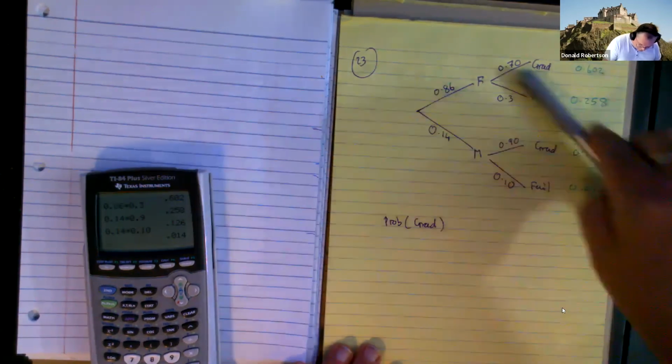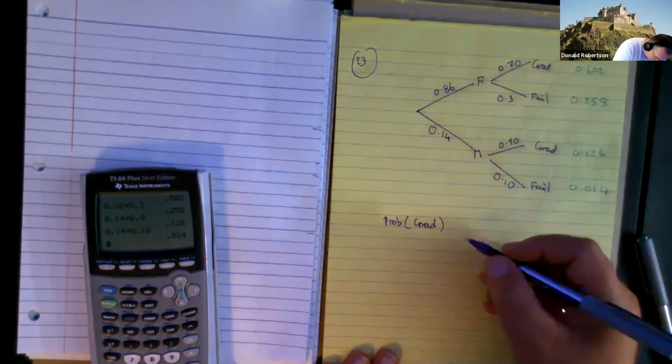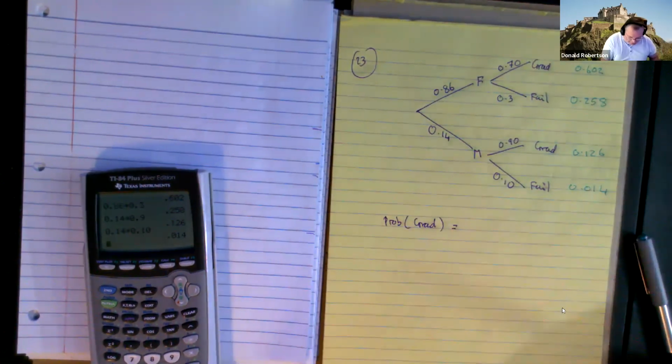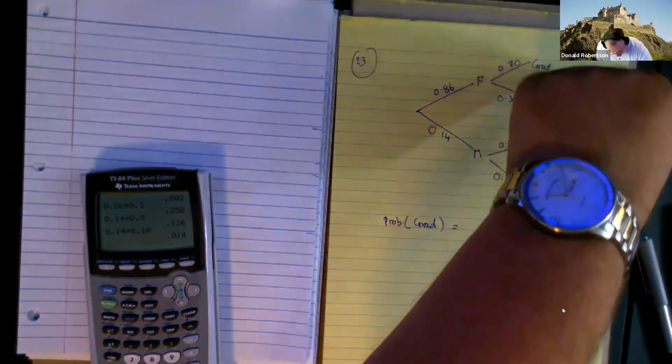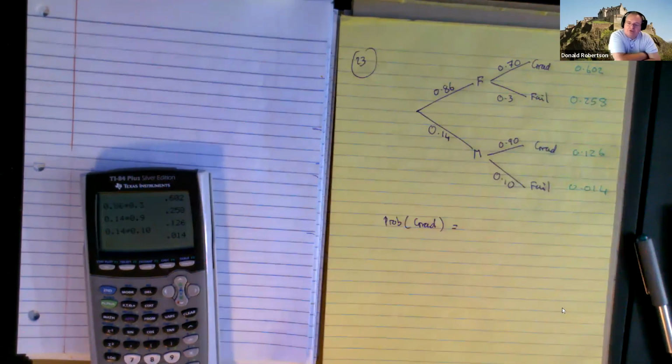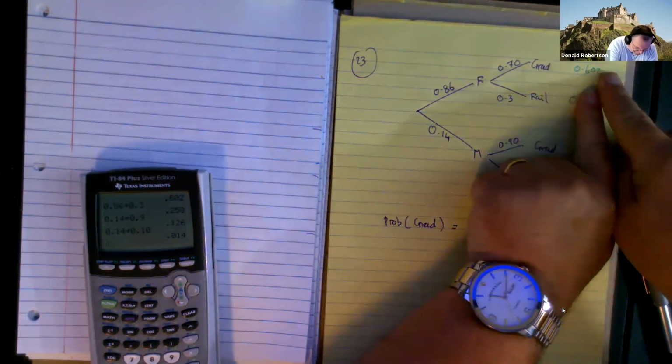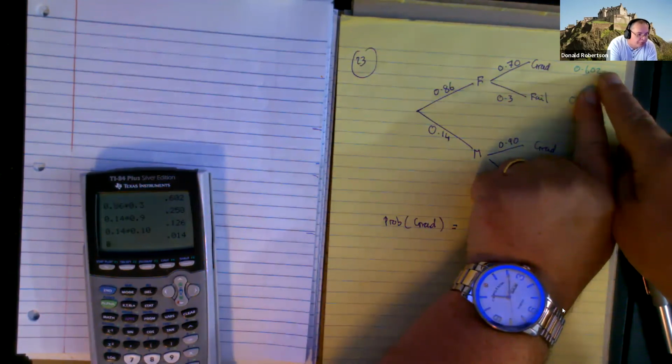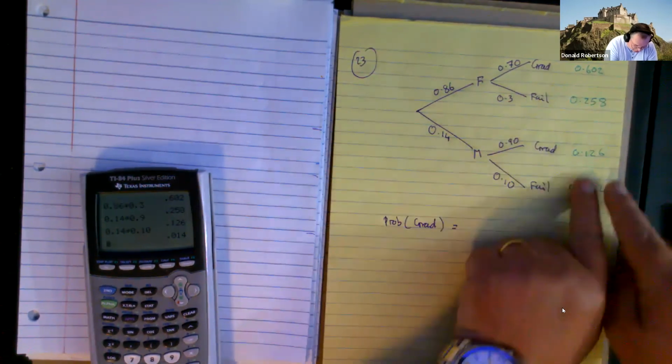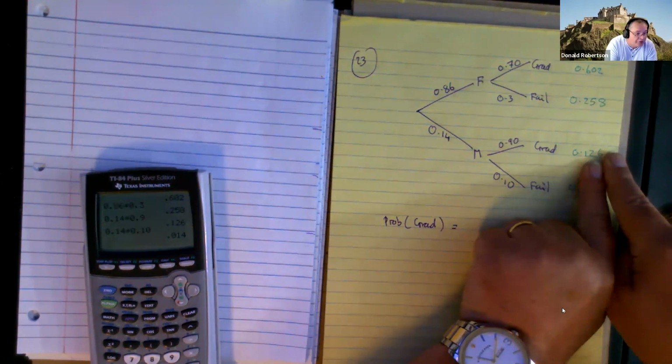Now, once you've got that, you can then answer this question. What's the probability that you graduate? Which ones of these four represent students who graduated? Well, doesn't that represent a group of students? That's females who graduated. And doesn't that represent males who've graduated?